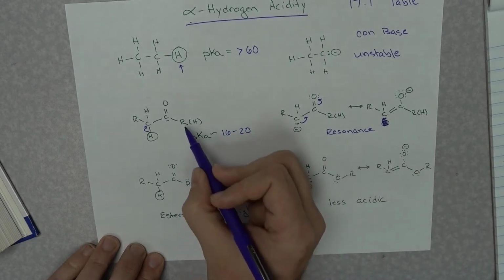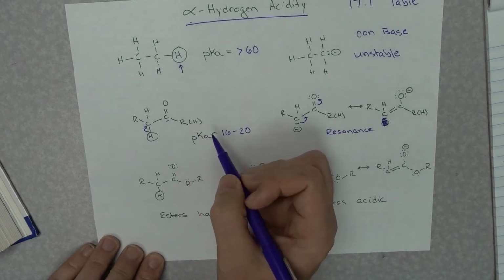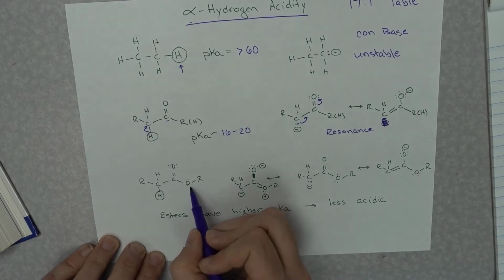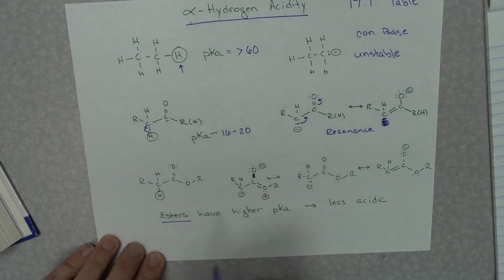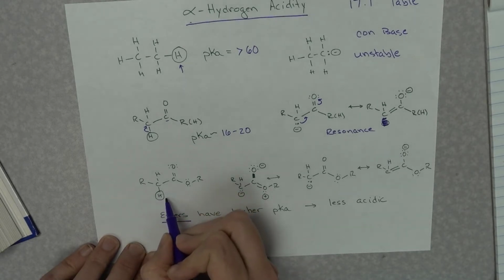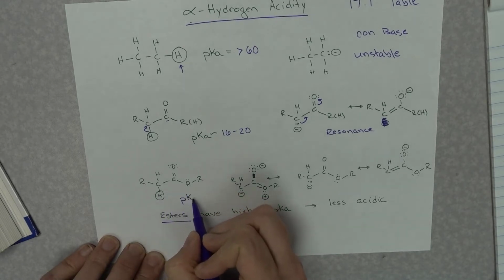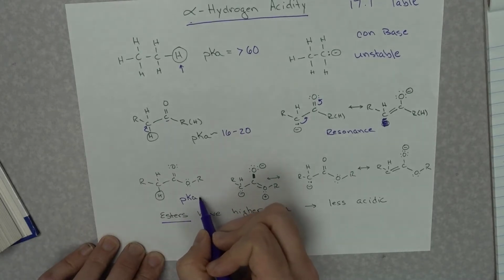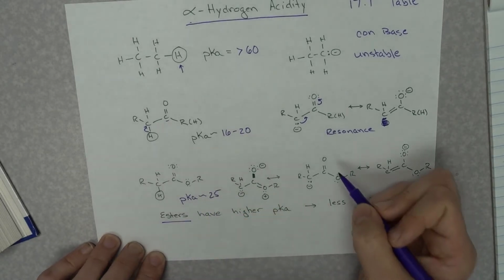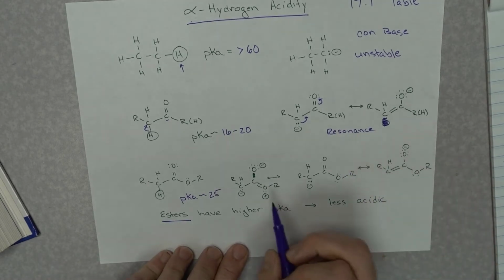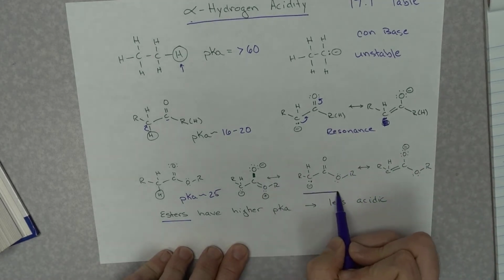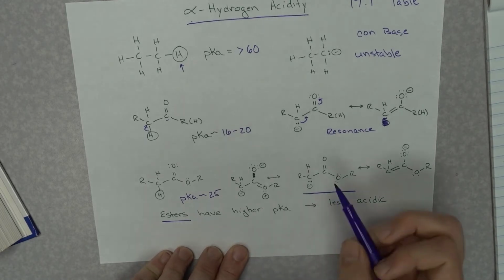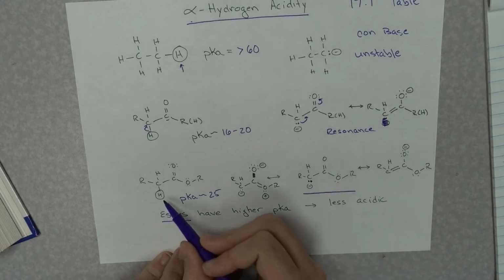Now, if this R group, which could be a ketone or an aldehyde, were to be replaced here with an OR, making it an ester, these tend to have a higher pKa, meaning they're less acidic. Let's see why, because it seems to me, at least intuitively, that this should be more acidic, but it is not. This one here would have a pKa on the order of 25, so it is 10 to the 5 times weaker an acid. Let's start with the thing that ends up getting made. So here is the carbanion that results from removing this.